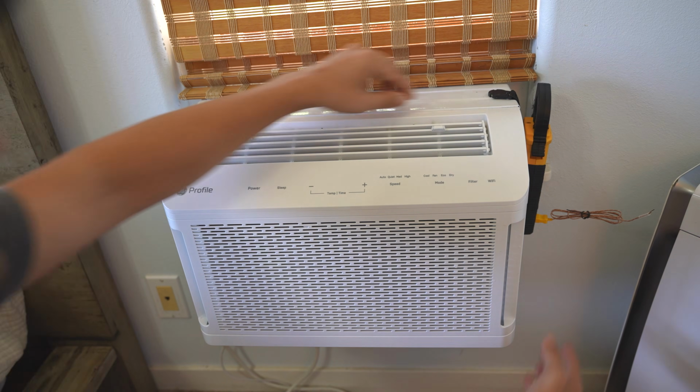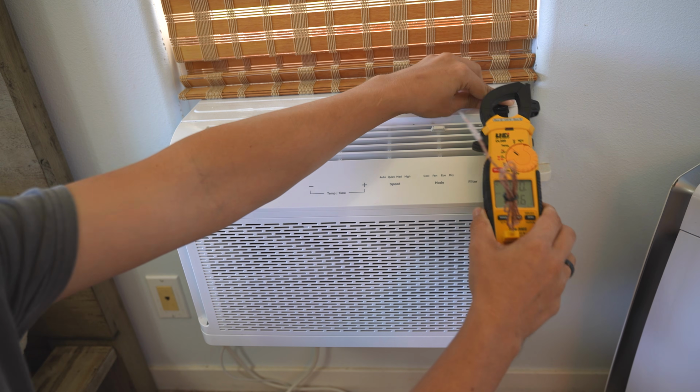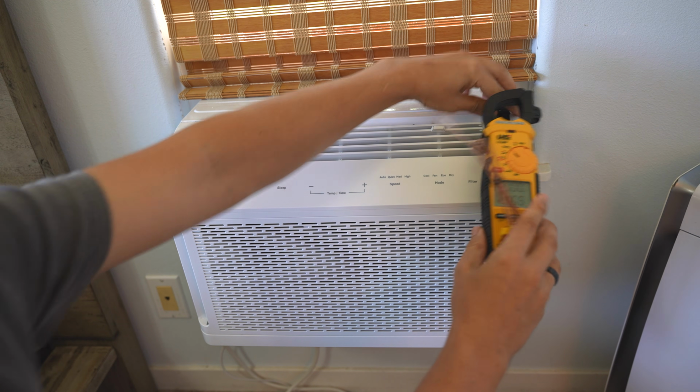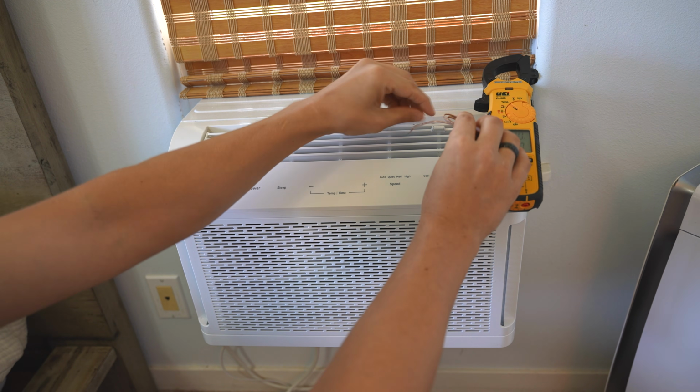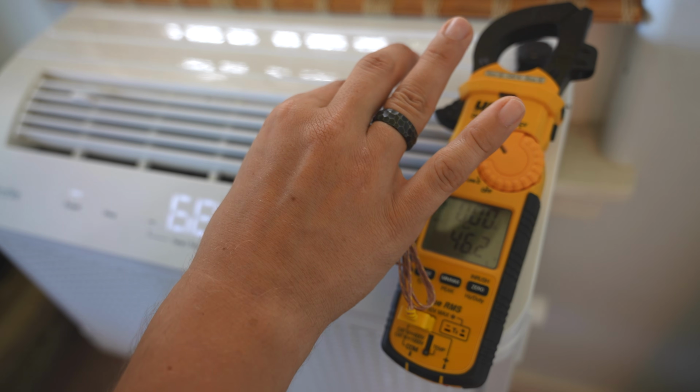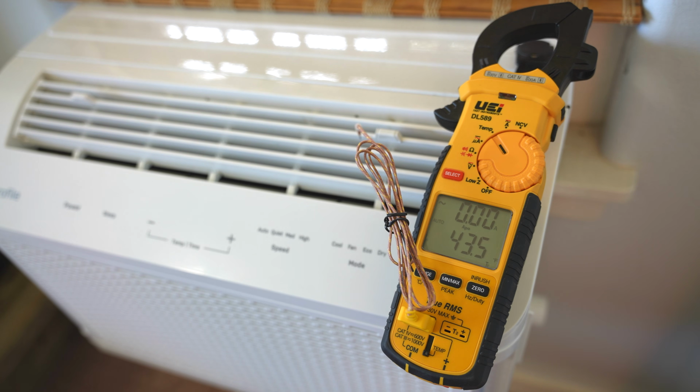Now that we got the clean filters back in, let's put our multimeter back up here and see how that affected the temperatures coming out. Okay, and just like last time, I let it run for a couple of minutes to let the temperature stabilize, and it's pretty steady at about 43.5 degrees. It might go a little bit lower, but this is much better than the 38 degrees that we had previously. And that is all I had. My window AC is now running much more efficiently, and hopefully yours will be as well.